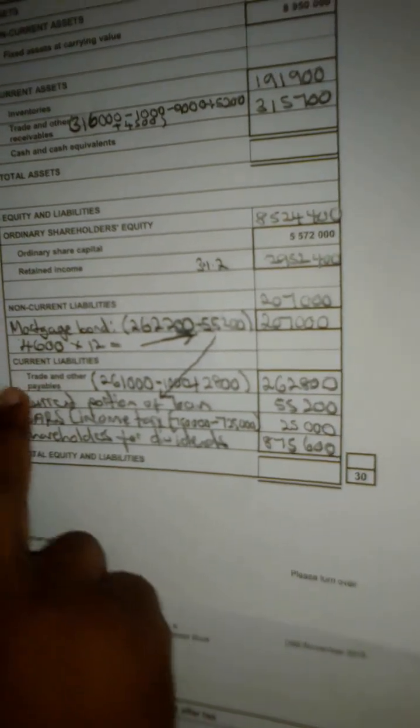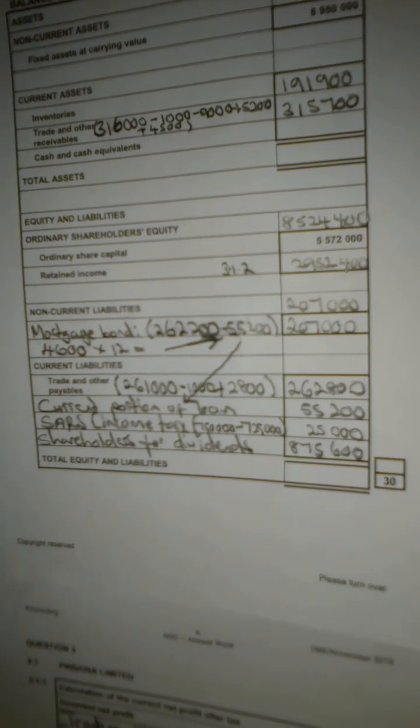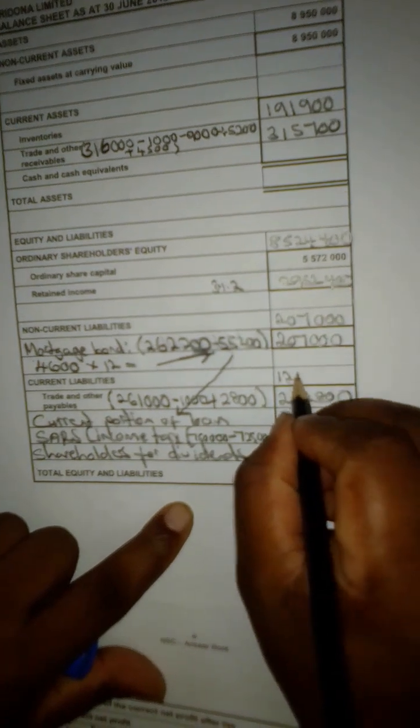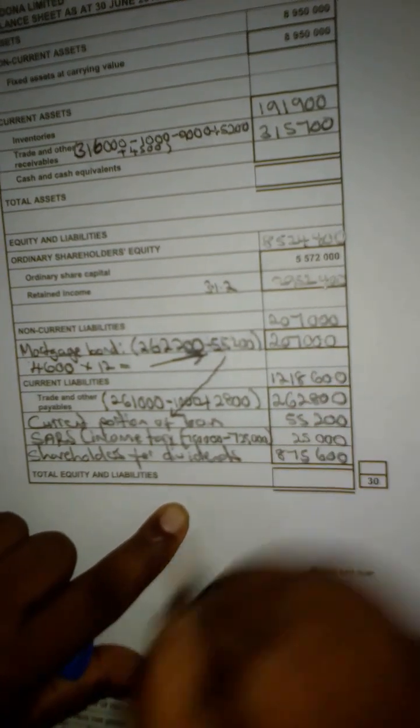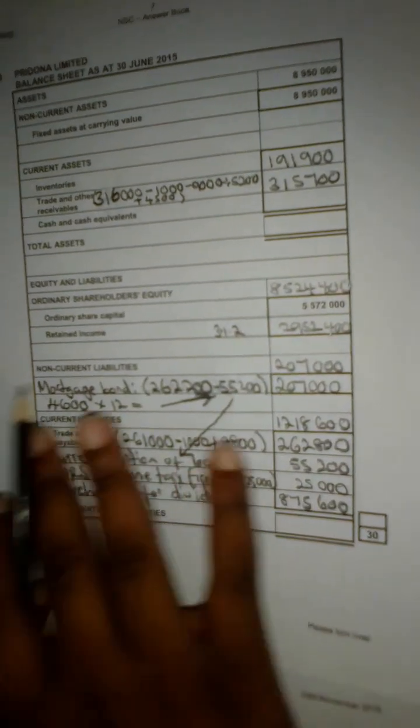So now we can get the total for the current liabilities. We add all the current liabilities, we are going to get 1,218,600. It seems as if everything under equity and liability is there.